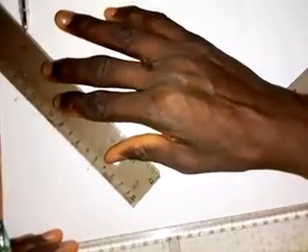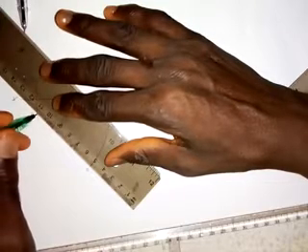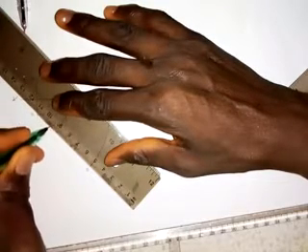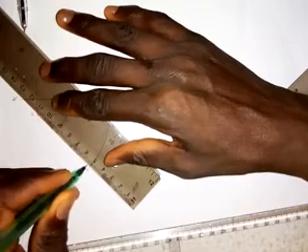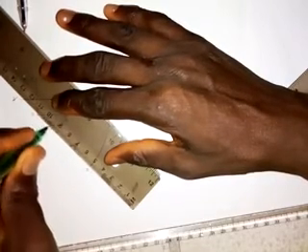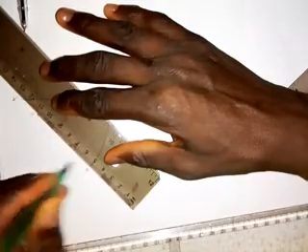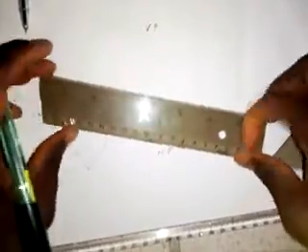The next thing that I'm going to do here is to make this line thick. All right, I believe you can see the line.